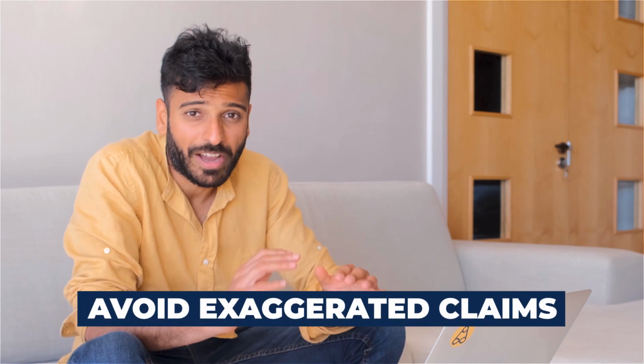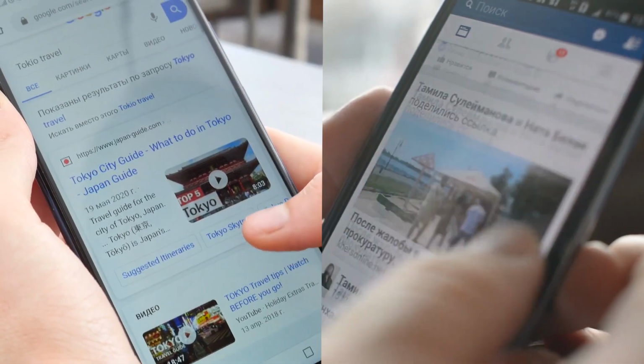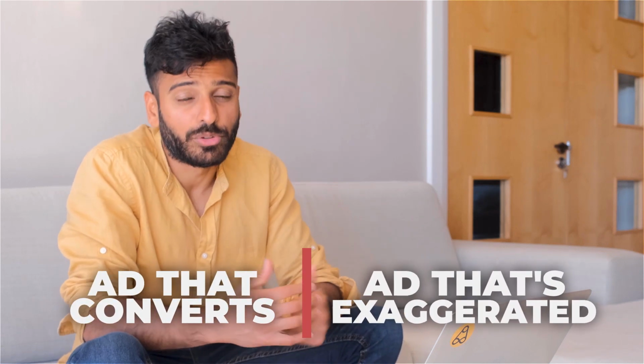Second key thing is with your ads. Obviously, with your ads, you want to make sure you don't make too many exaggerated claims. There's a fine line here. With YouTube, you can get away with a lot more than you can on Google ads or Facebook ads, but you do want to understand that, hey, if you just have every single ad be extremely exaggerated, and if there's a manual review, that may cause issues down the line. So you want to skirt that fine line between having an ad that converts versus an ad that just makes exaggerated and untrue claims, right? So you want to be very careful with that.